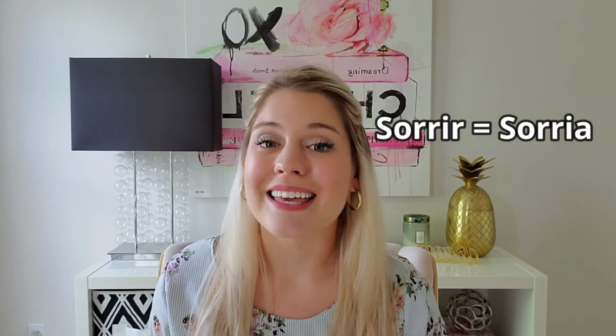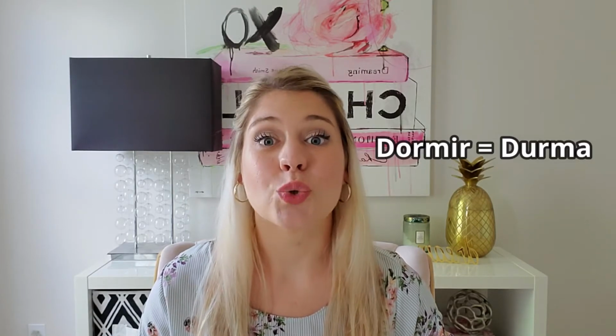Now let's talk about some of the more irregular verbs. So first, let's take the one from the example. Sorrir. Smile. So instead of it being sorri, it's going to become sorria. Sorria. So you're adding an A, but you're keeping the I. That's the difference there. So it's not sorra. Sorri doesn't become sorra, it becomes sorria. Dormir, to sleep. Dormir becomes durma. D-U-R-M-A. So you're still keeping the same ending, but you had to change the O to a U.